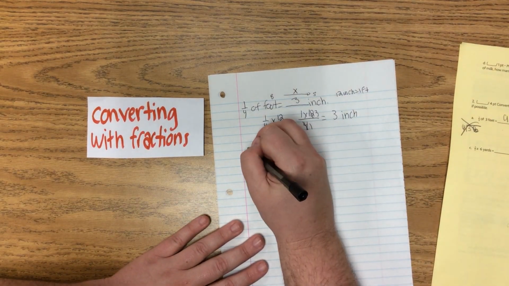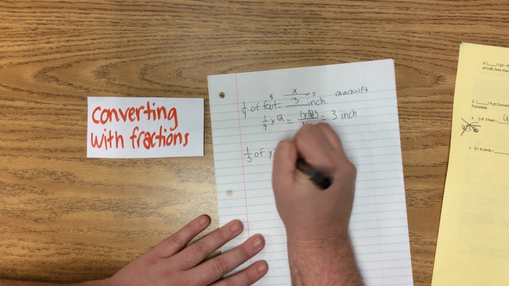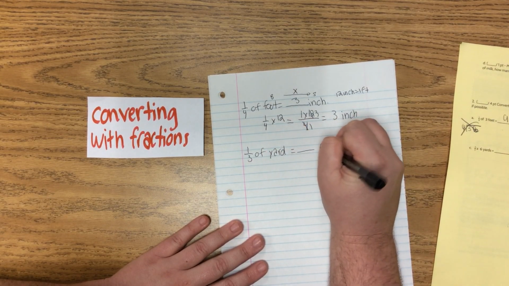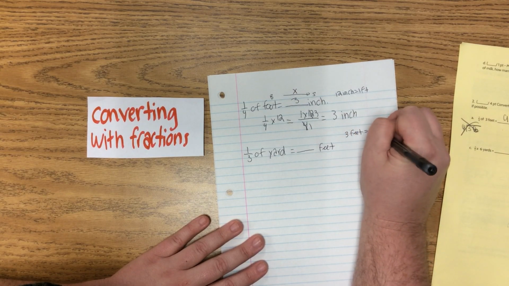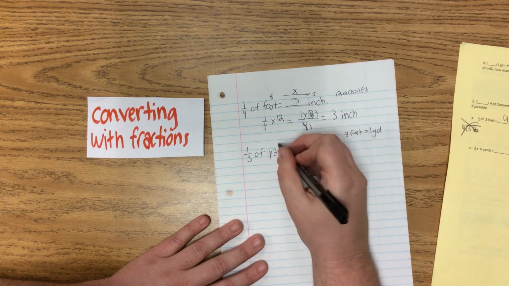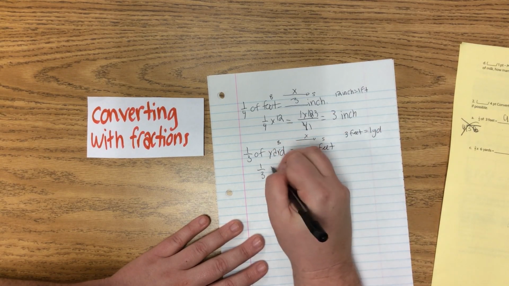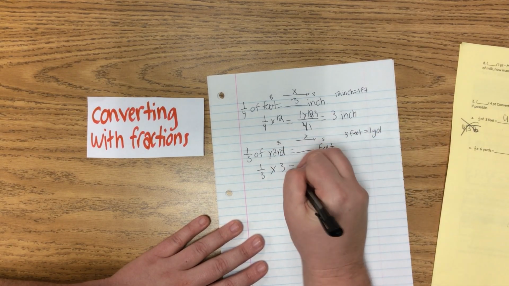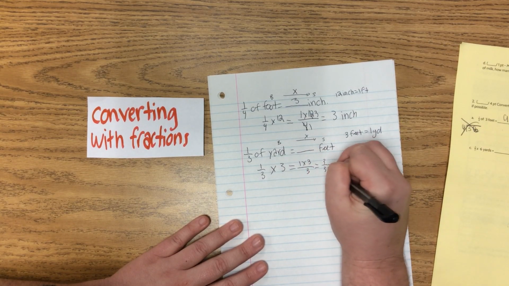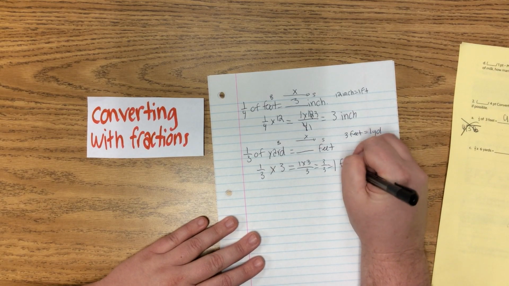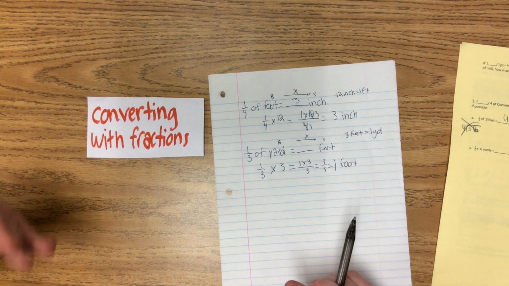Another example is what is 1/3 of a yard equals how many feet? Well, I know that there are 3 feet in 1 yard. And I'm going from big to small. So I'm going to do 1/3 times 3, which gives me 3/3 or 1. So 1/3 of a yard equals 1 foot. These are fairly basic problems.